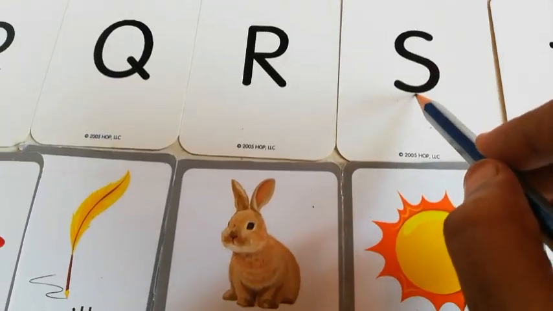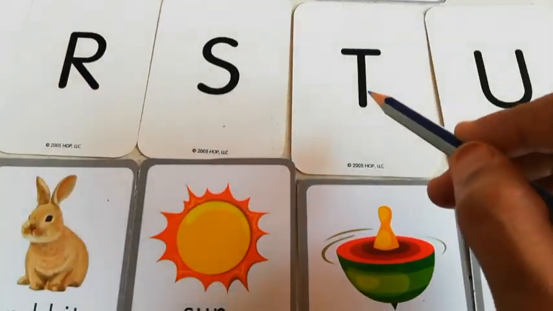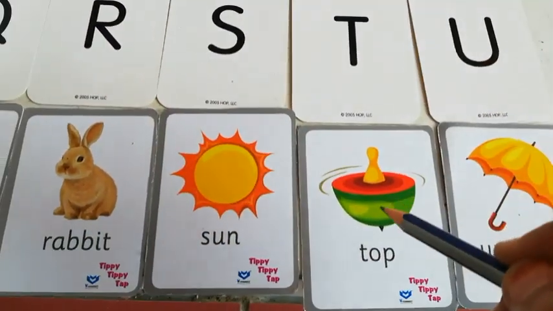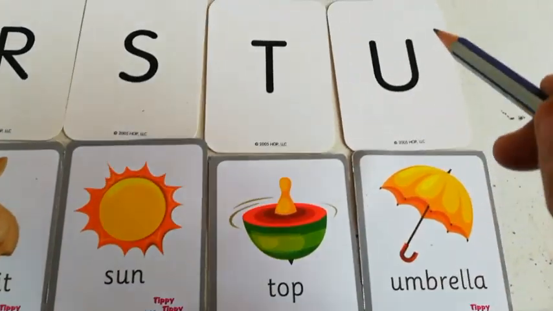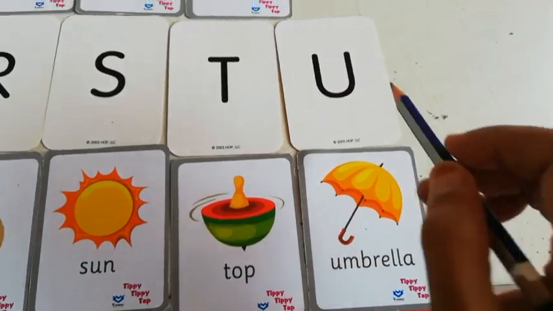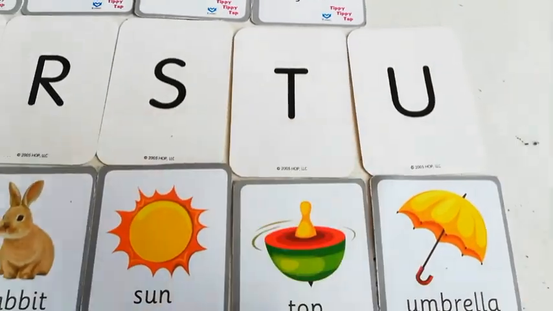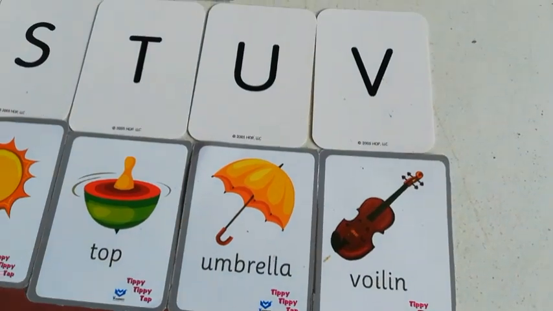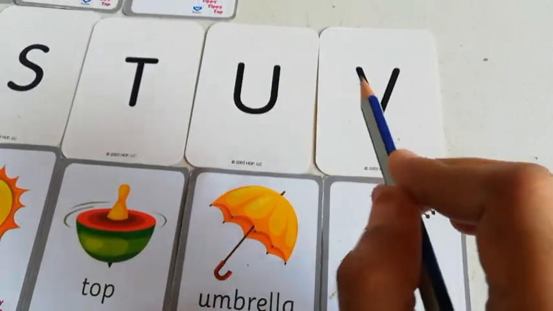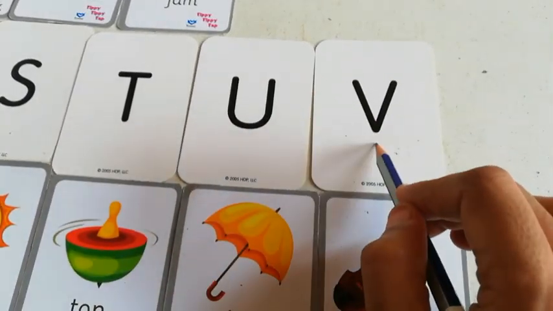Capital S. S for sun. Capital T. T for top. Capital U. U for umbrella. Students, after U, which letter comes? After U, capital V. After U, V.